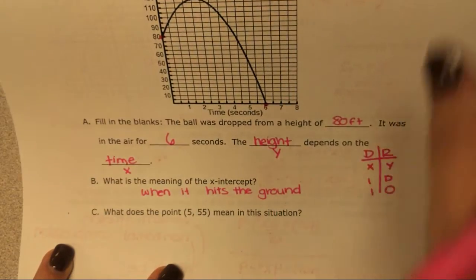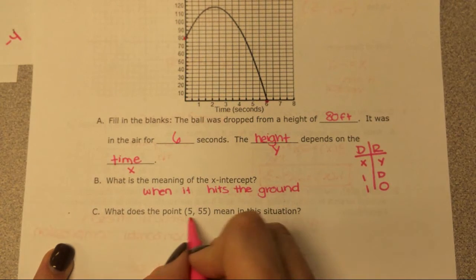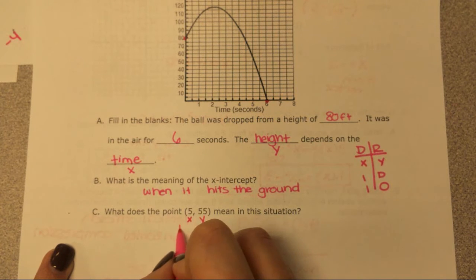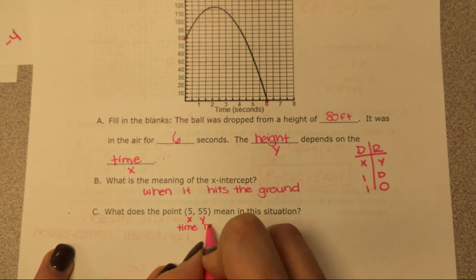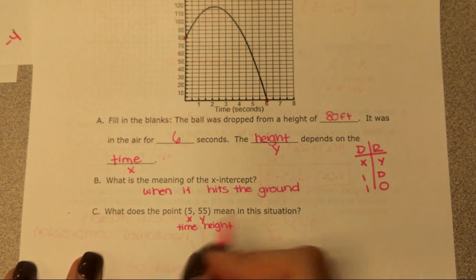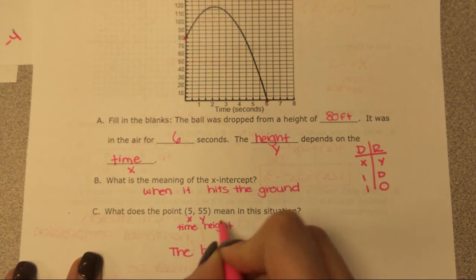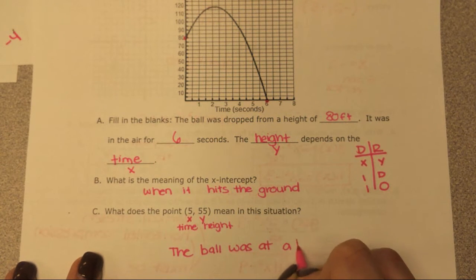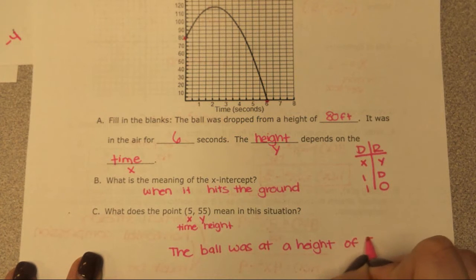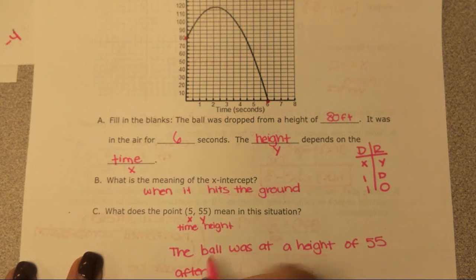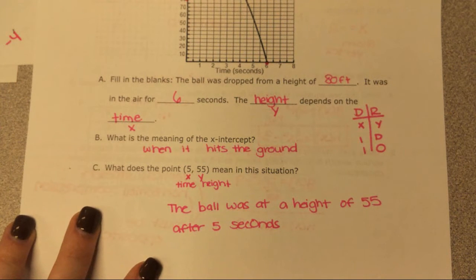Okay, what does the point (5, 55) represent for the situation? This is the x, this is the y. The x is time, the y is height. So the ball was at a height of 55 after 5 seconds. Now there's several ways you could say that. You could say after 5 seconds the ball was at a height of 55. You could say the height of the ball was 55 after 5 seconds. However you want to word it, as long as you have height of 55 and 5 seconds. Okay, so match up your variables to the x and the y axis.